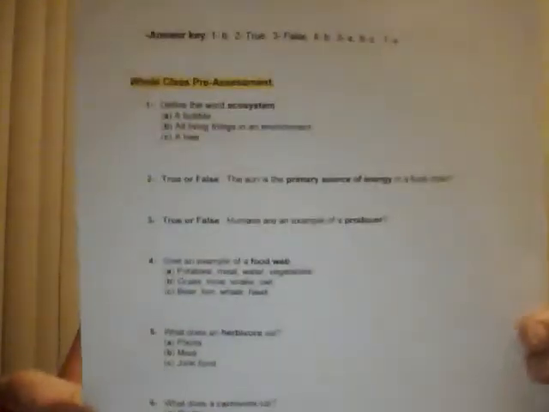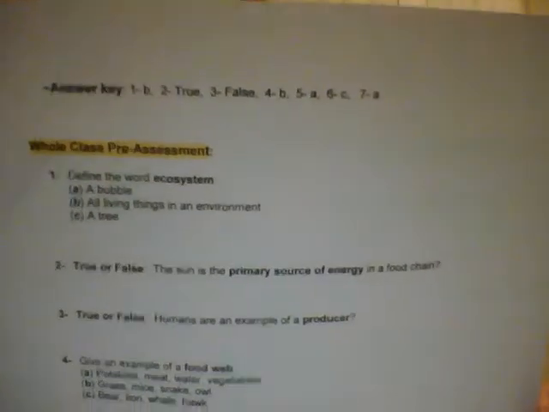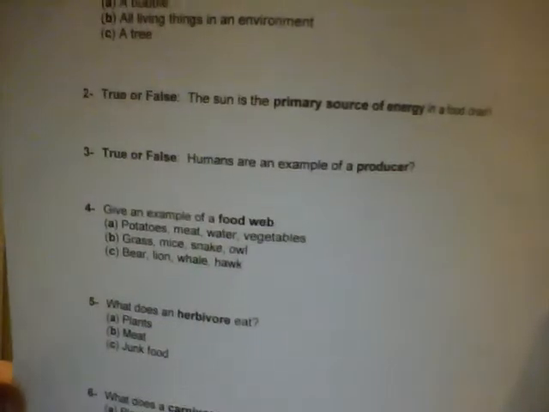So I have created a whole class pre-assessment, and this one is 7 questions, and 5 are selected response, given A, B, or C as the choice for the answer. So 5 of them are selected response, 2 of them are true or false specifically.